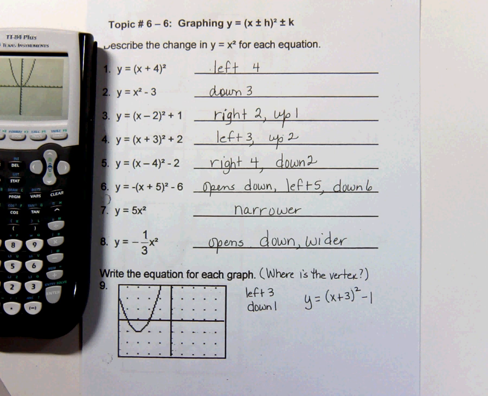Okay, so let's look at the first one. If you've got y equals (x plus 4) squared, you have to remember that the shift that's taking place is to the left, because the left is giving you negative values and not positive values. Another graph.